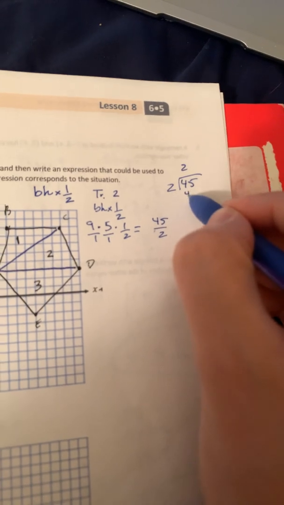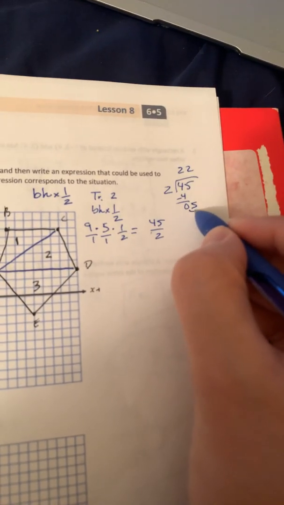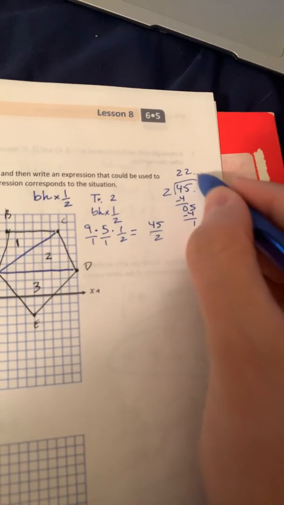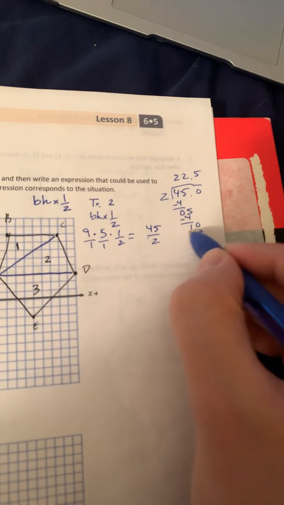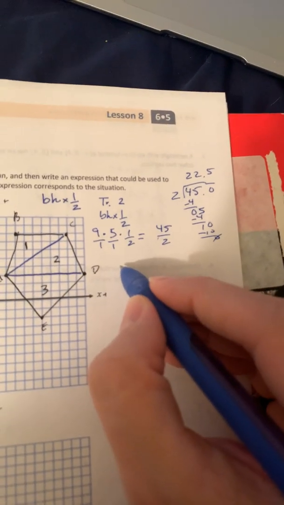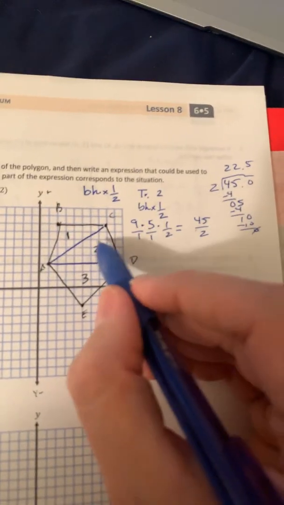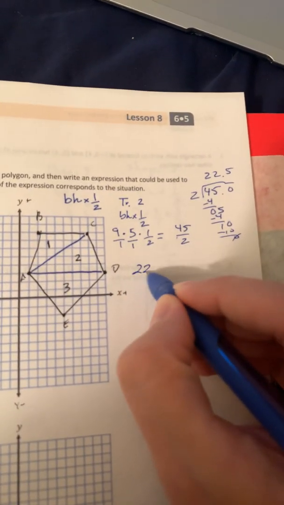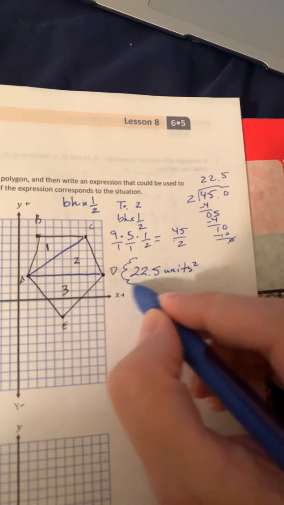2 goes into 4. Bring down the 5. It goes in 2 times, which is 4. There's 1 left. I'm going to do decimals, borrow. So it's 22.5. So the area of this triangle, triangle 2, which is this one, is 22.5 units squared.